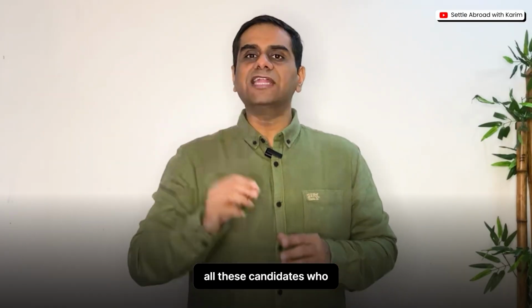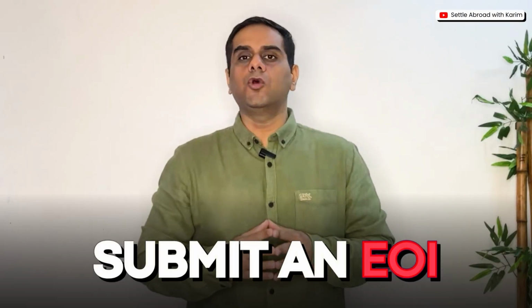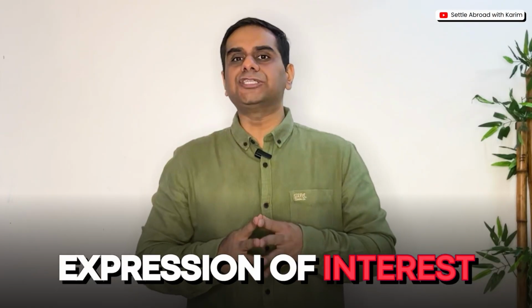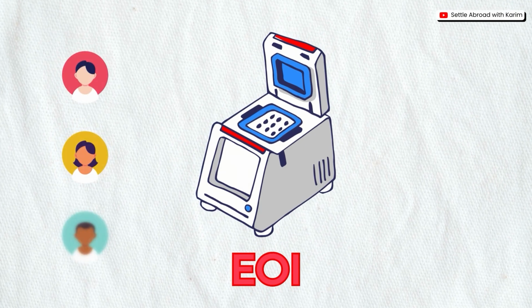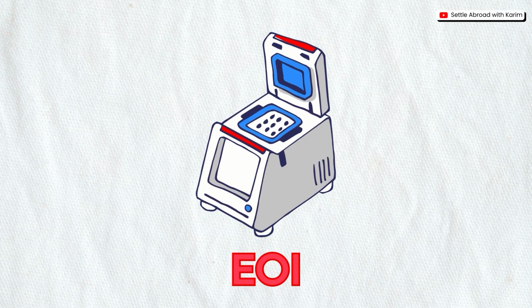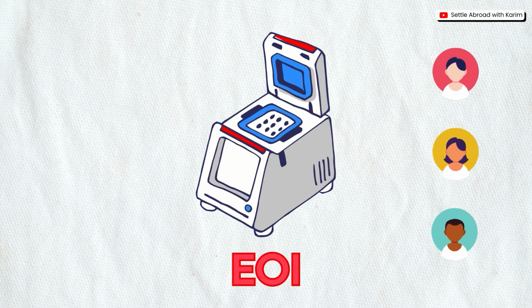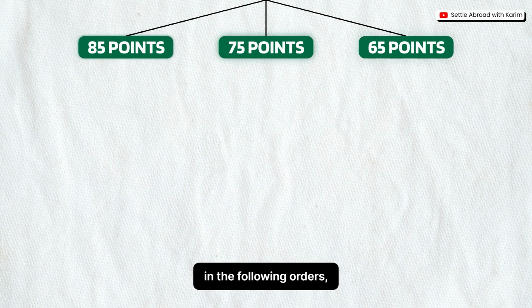Now, all these candidates who are interested in immigrating to Australia need to submit an EOI. EOI stands for Expression of Interest. In layman's words, EOI is a pool where all candidates' profiles are entered and ranked by the system. And then the government can pick candidates in the following order.